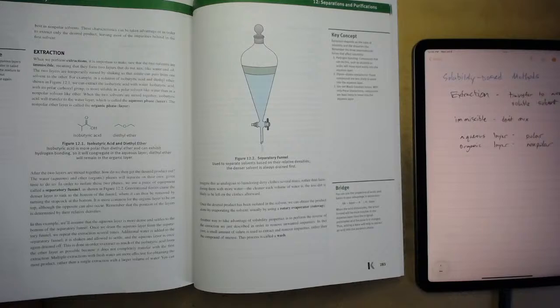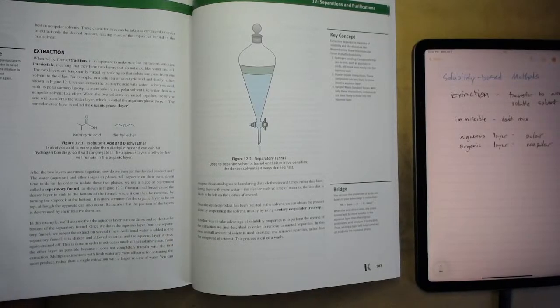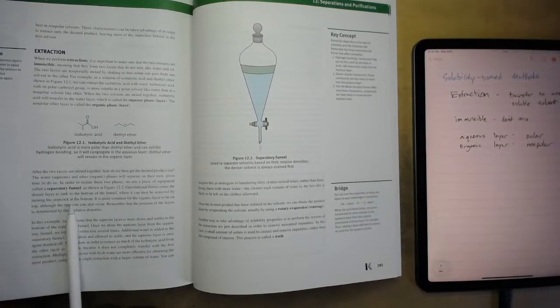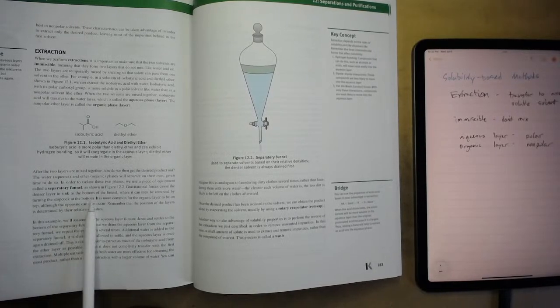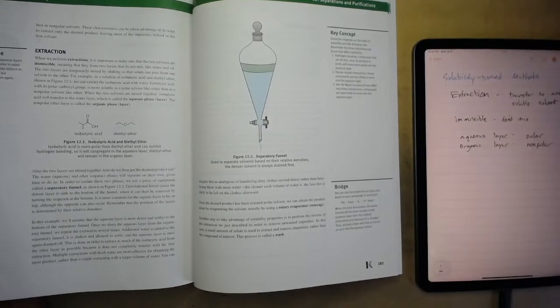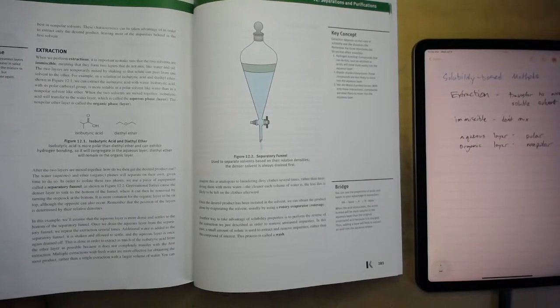After the two layers are mixed together, how do we then get the desired product out? The water, aqueous, and ether organic phases will separate on their own, given time to do so. In order to isolate these two phases, we use a piece of equipment called a separatory funnel, as shown in figure 12.2. Gravitational forces cause the dense layer to sink to the bottom of the funnel, where it can then be removed by turning the stopcock at the bottom. It is more common for the organic layer to be on top, although the opposite can also occur. Remember that the position of the layers is determined by their relative densities.